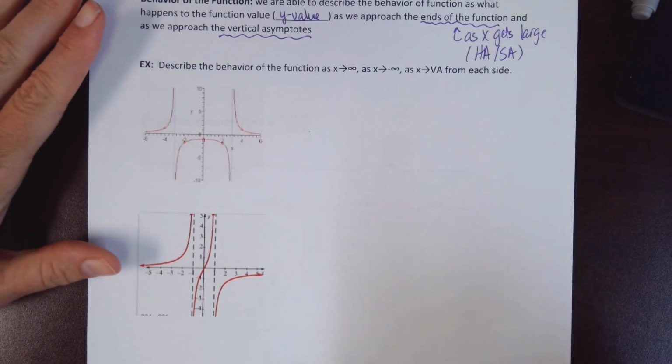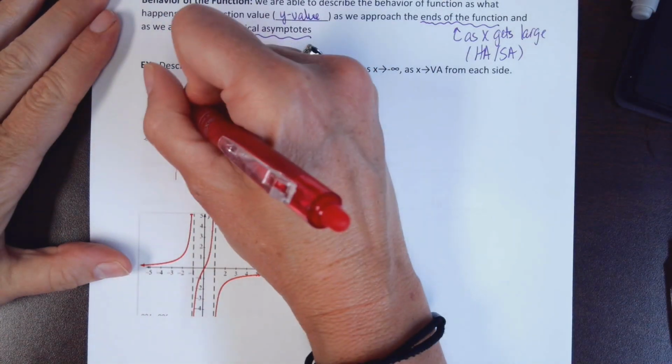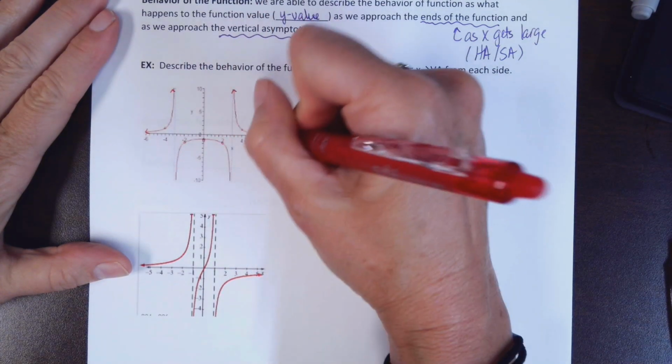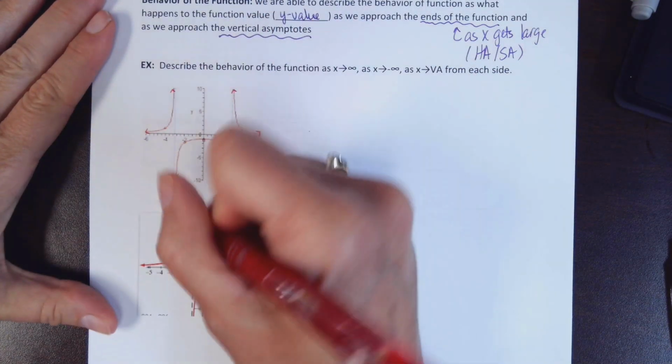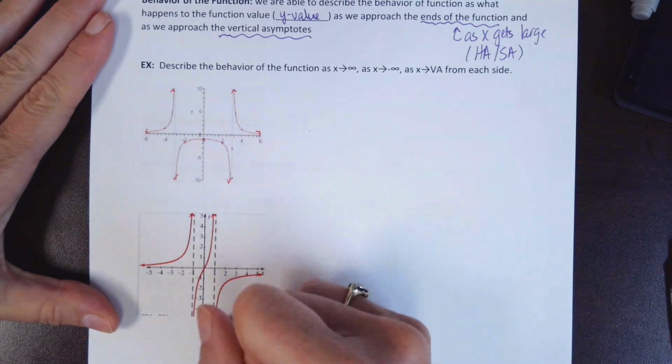Let's start by delineating some things. I'm going to notice that my graph did not give me arrows on the ends, but we should have arrows on the ends because these functions keep going. Okay.